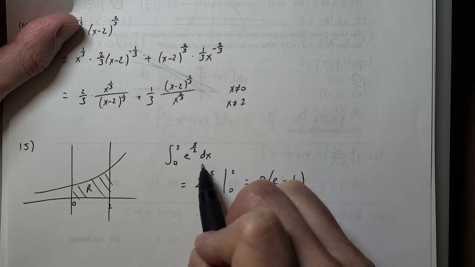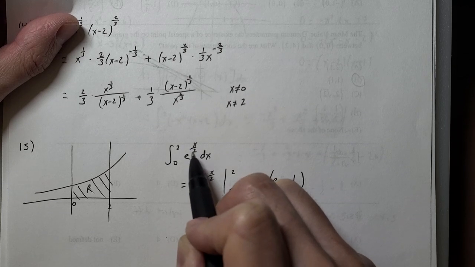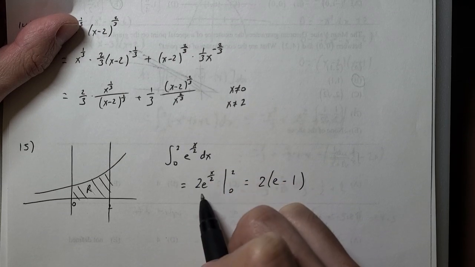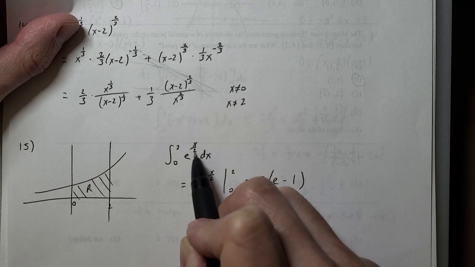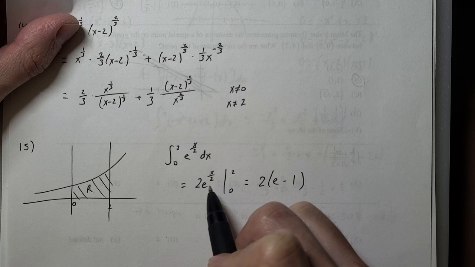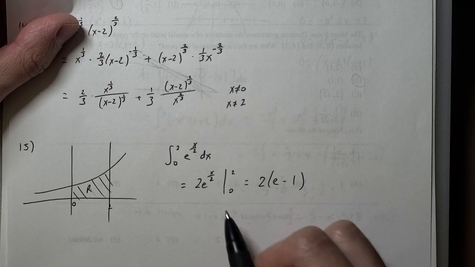We solve this. The antiderivative of this is 2e to the x over 2. You could do a substitution if you want, but this should be easy enough to do in your head. You could always just differentiate this and check if you get back this. If you differentiate this, it'll be 2e to the x over 2 times a half. So the half and the 2 would cancel, right? So we know that we did it right.